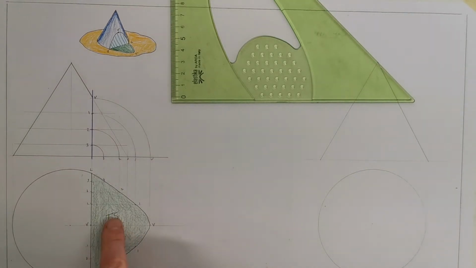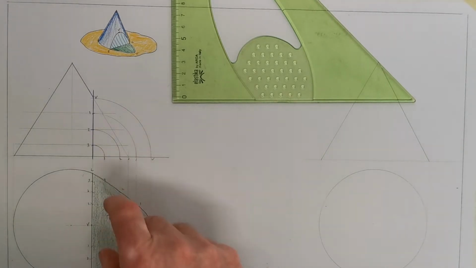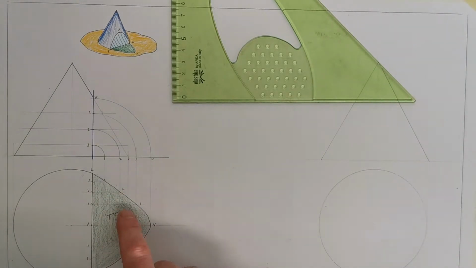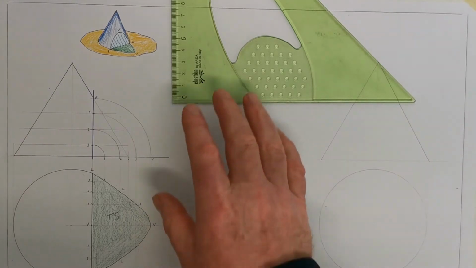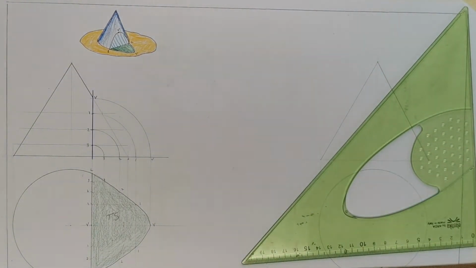Okay, so that's the true shape done by rabatting. Now I could have done it by auxiliary or transfer of distances. If you watch the video on the ellipse, I could have chosen either of them. So that there is our hyperbola.